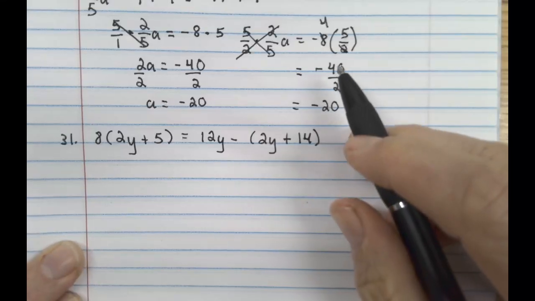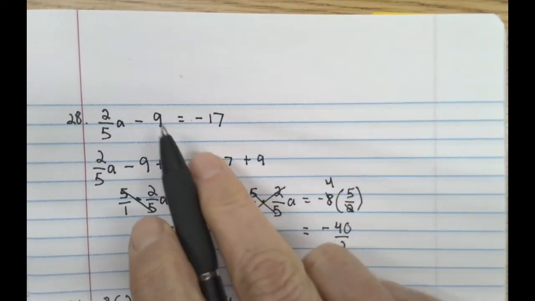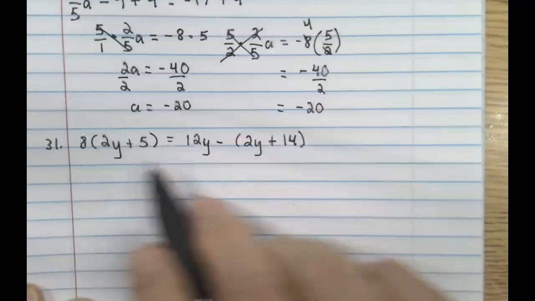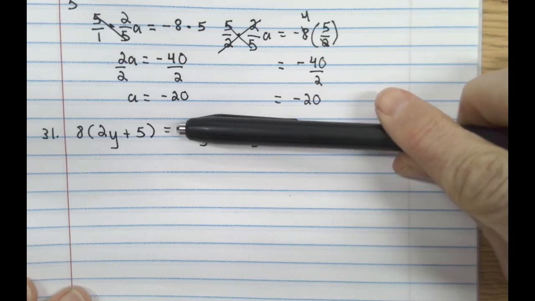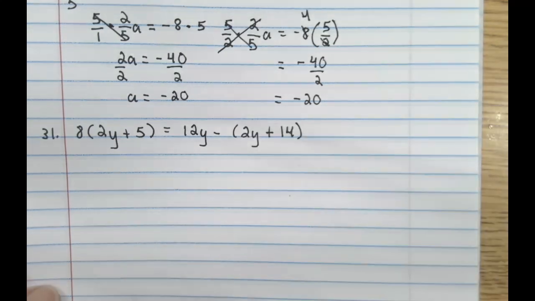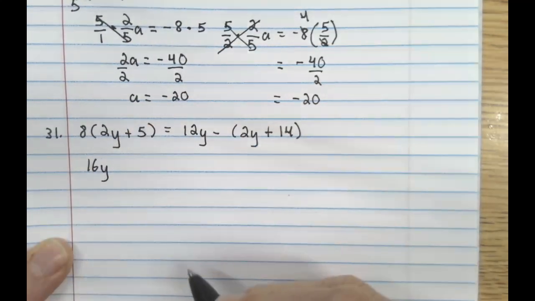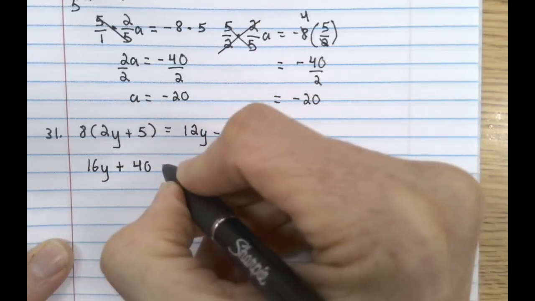Now, when we did 28, remember, what was the first thing I said we need to do? We need to simplify. We didn't have anything we could simplify on either side, but 31's different. So now I look at just the right side first, and I say, can I simplify that? And the answer is yes. I can use the distributive property. I can do 8 times 2y, and that'll give me 16y. I can do 8 times 5, and that will give me 40.